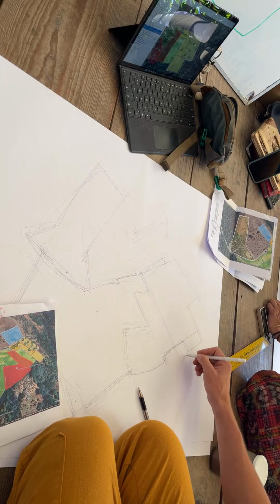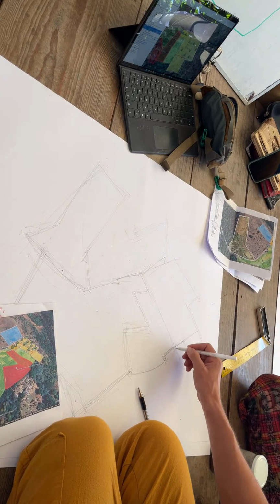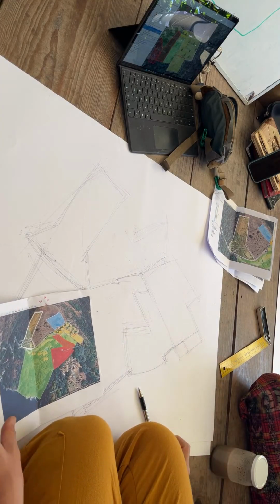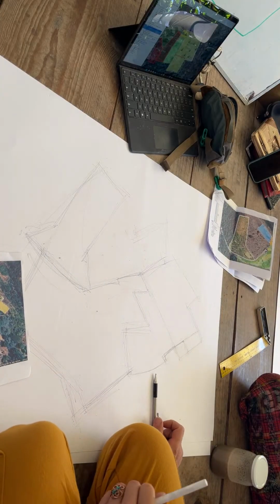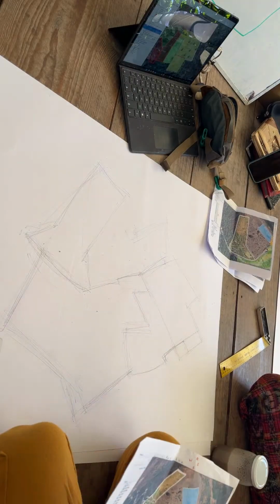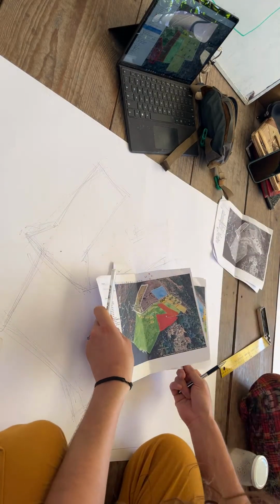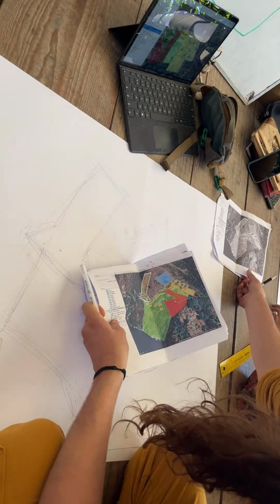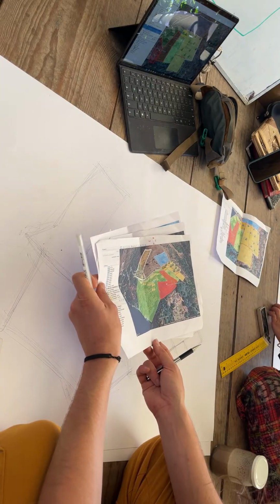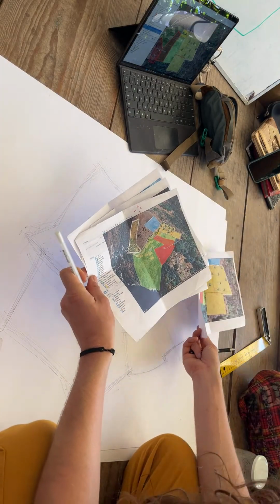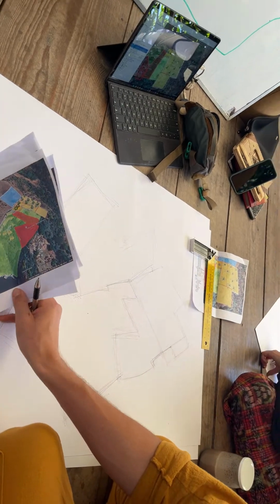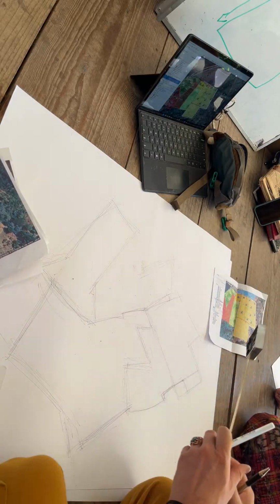Just going around station to station. I built a few projects there.